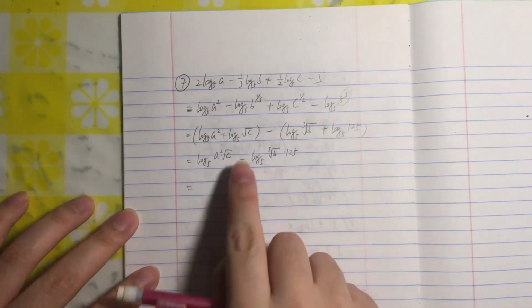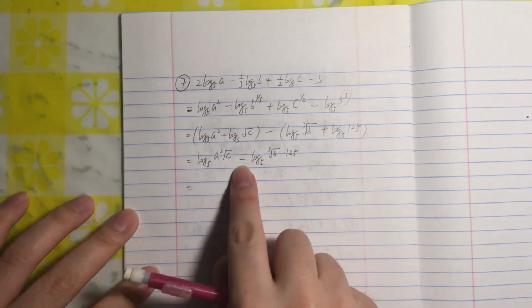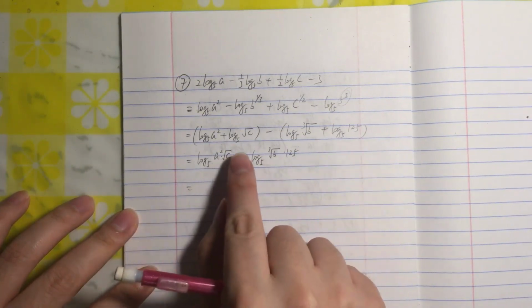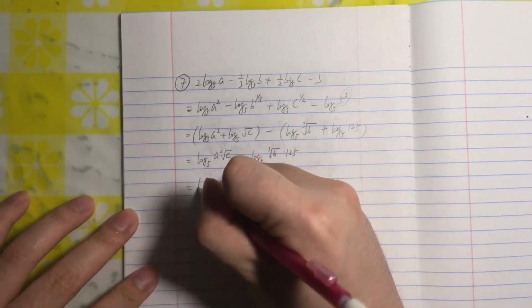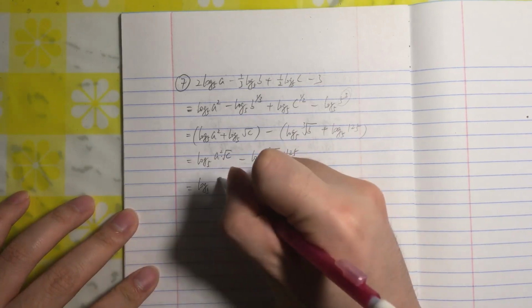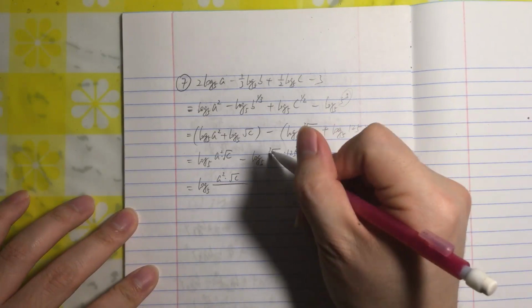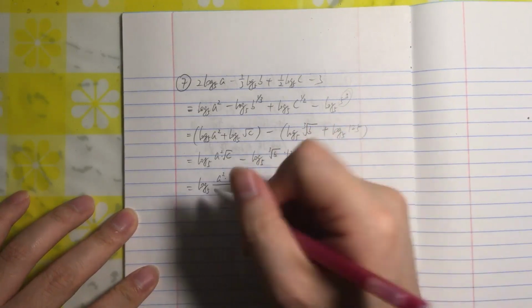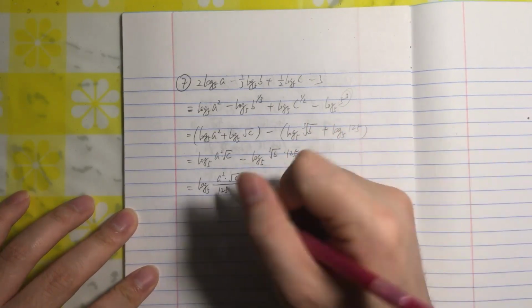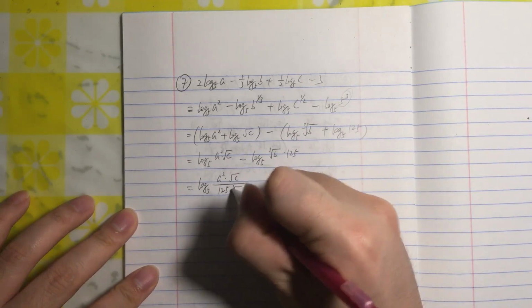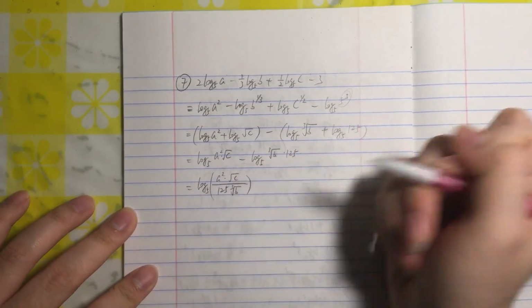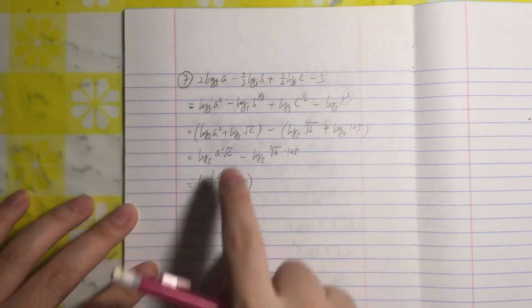Then I can convert subtraction to division. By the second law of logarithm, I can convert subtraction to division when we combine. I get log base 4 of a squared times square root of c over cube root of b times 125. That's the same as 125 times cube root of b. That's how we combine this expression into a single logarithm.